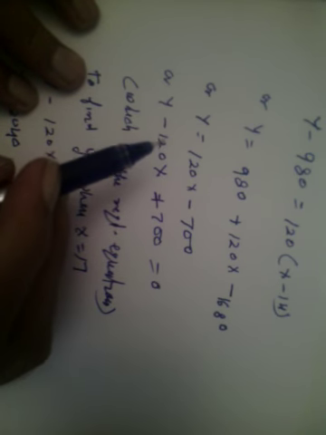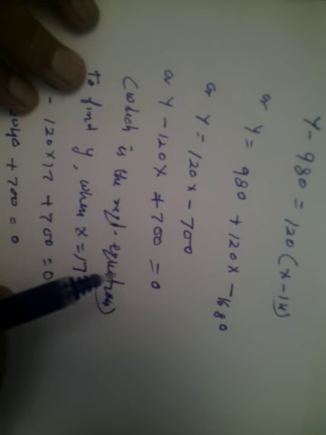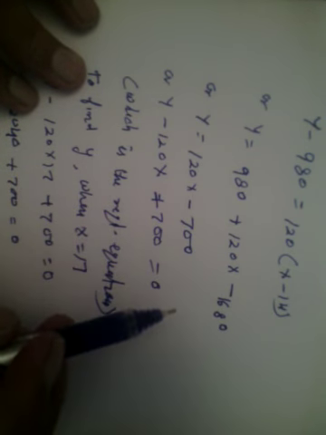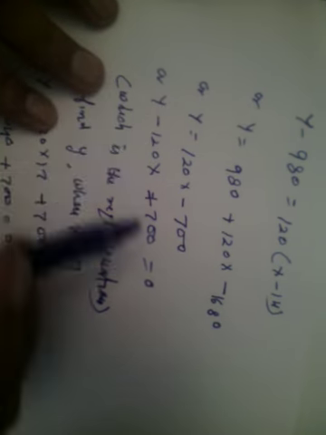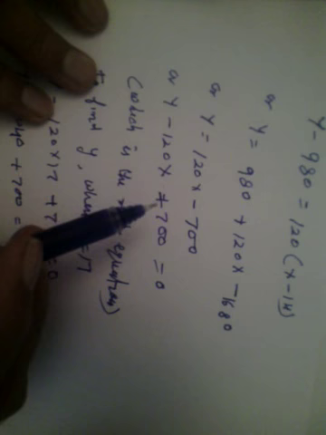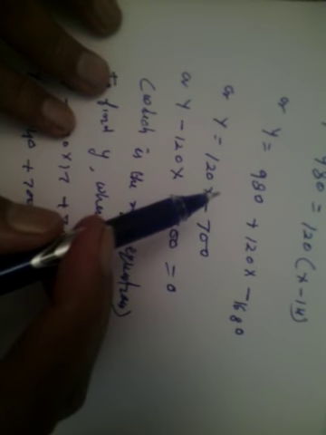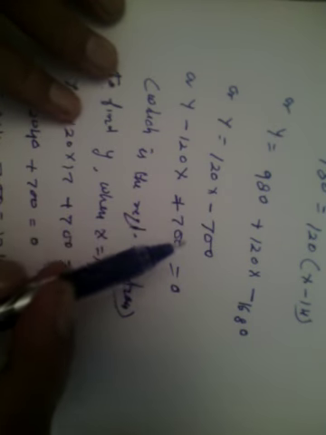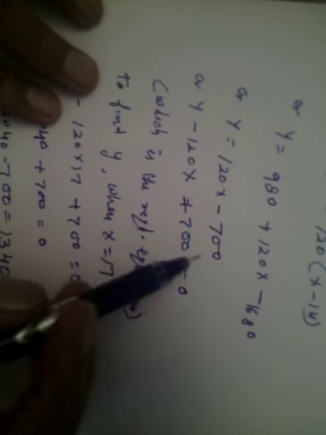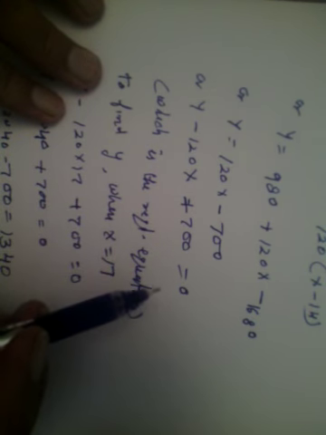So this becomes minus, or y is equal to 120x minus 700, that is minus 6080 plus 980, that is minus 700, or y minus 120x plus 700 is equal to 0.